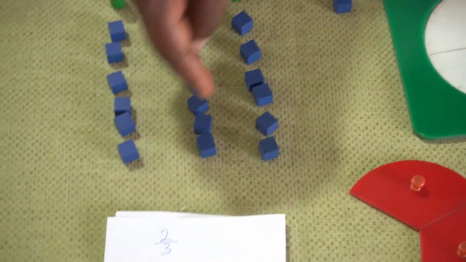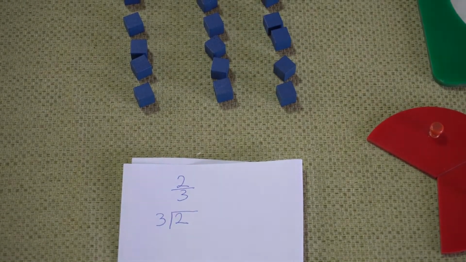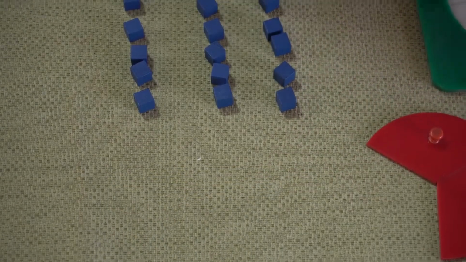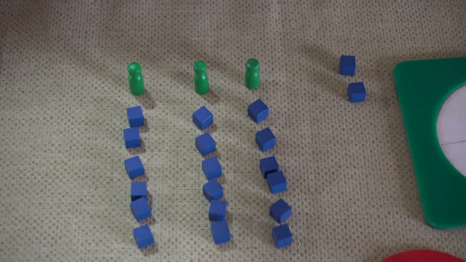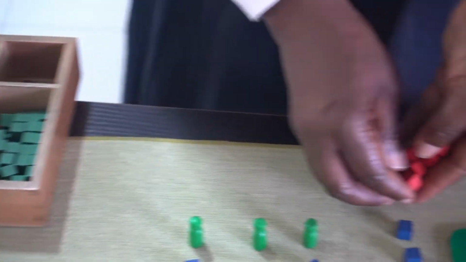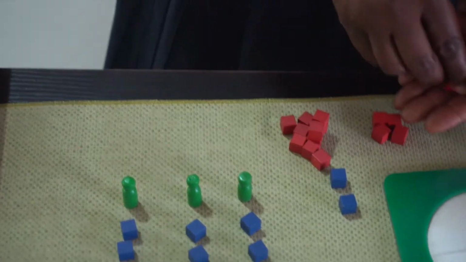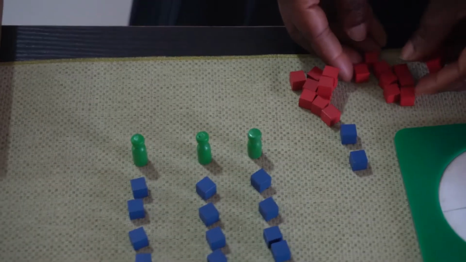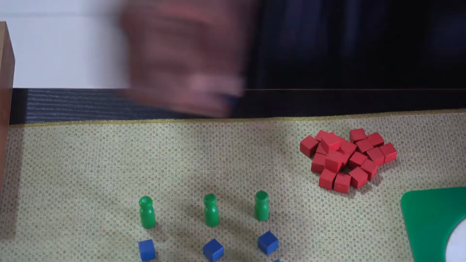Now let's get back to this. I'm sure you would have done this, so you can compare it with what we are going to do here. 2/3. So I'll exchange this for hundredths, 20 hundredths. So I have my 10 hundredths here. I have my other 10 hundredths here. So now I have 20 hundredths. I can move these 2 tenths.